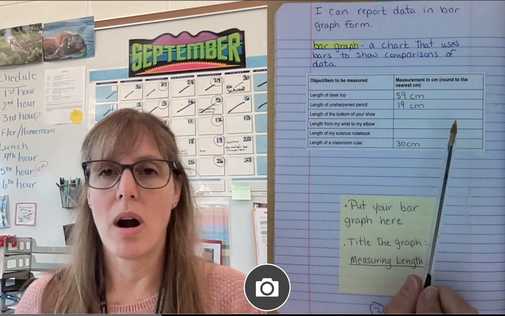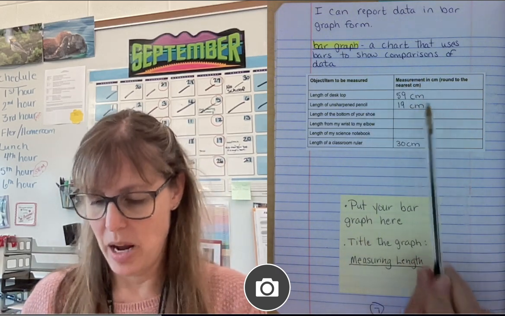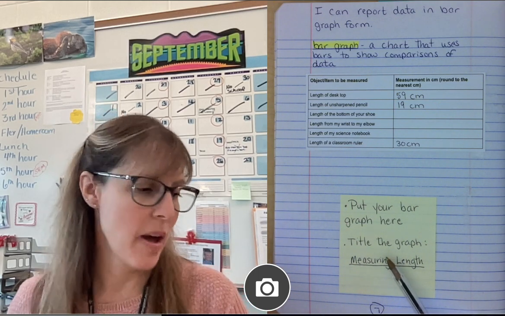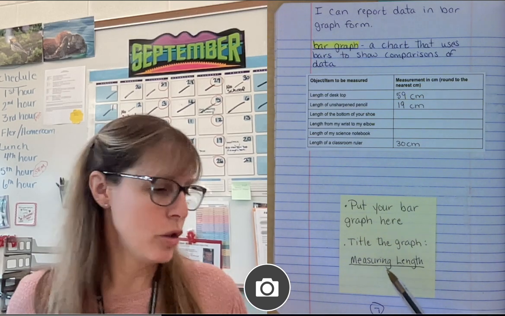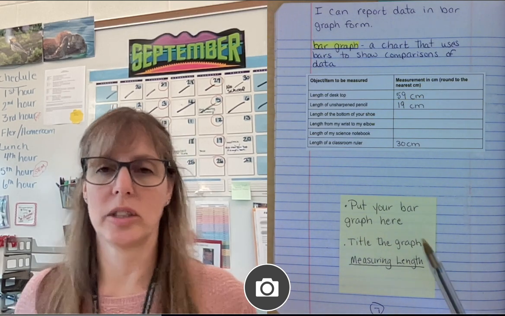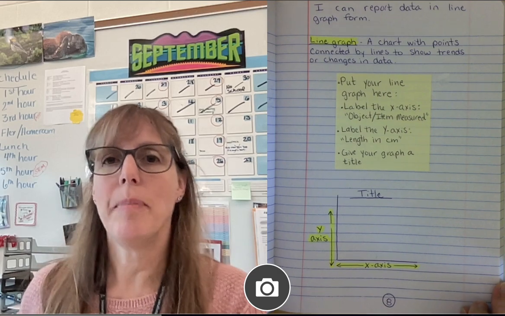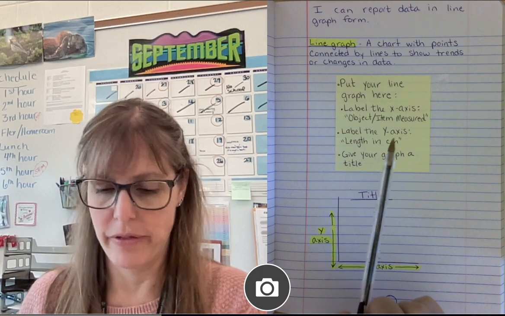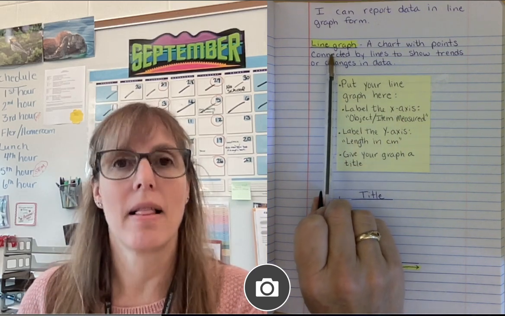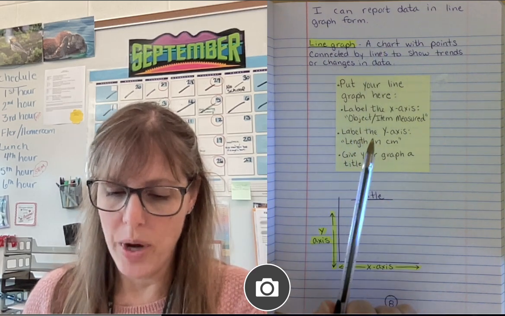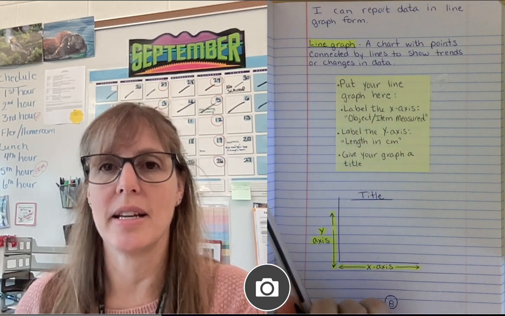Today, you are going to then take this data and you are going to build a bar graph here. And you're going to title the graph Measuring Length. So in the end, I'll show you what that looks like. This is page 7. On page 8, yep, another notebook page. On page 8, our learning target is I can report data in line graph form. So our important term is line graph. Say it with me, line graph. It's a chart with points connected by lines to show trends or changes in data.